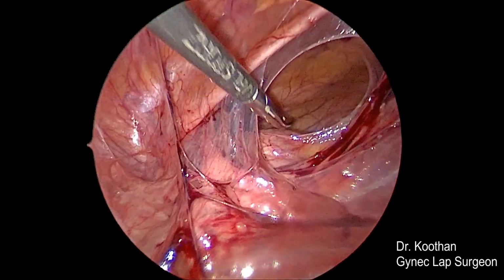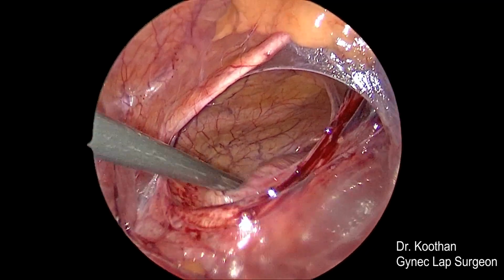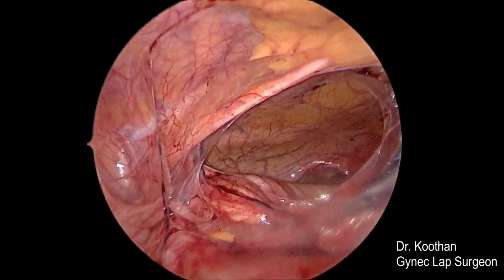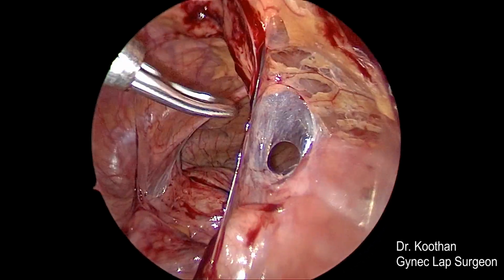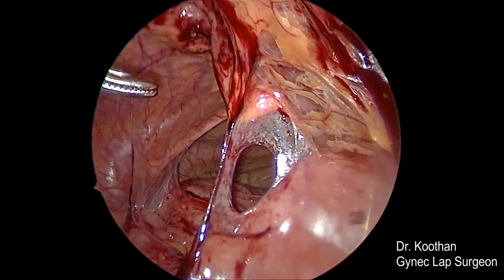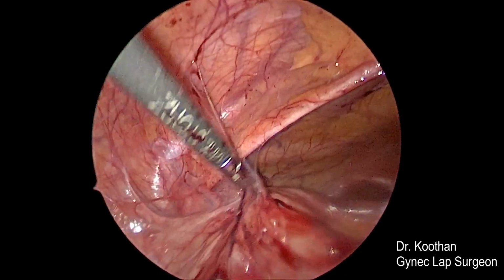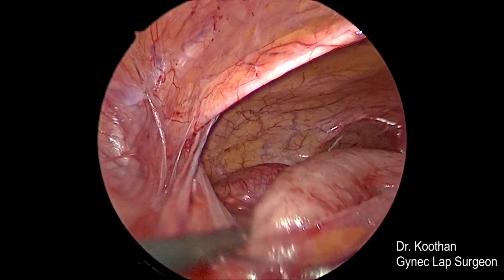Now we have started dissecting with only one secondary trocar. Now what you are seeing is the sigmoid, which is adherent to the anterior abdominal wall. This is all small intestine. So we have just started releasing the intestinal loops so that we can see the pelvis.